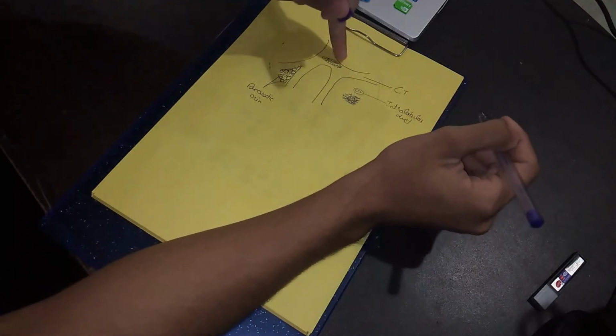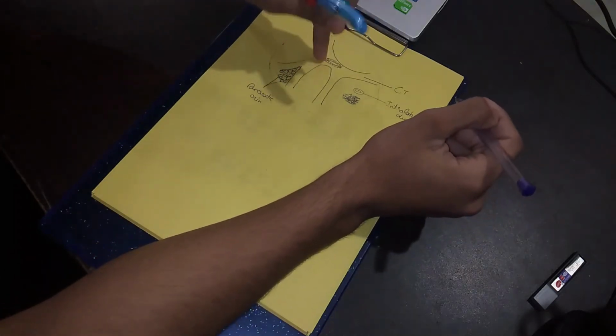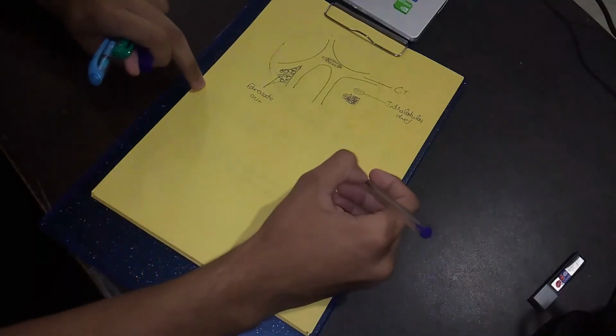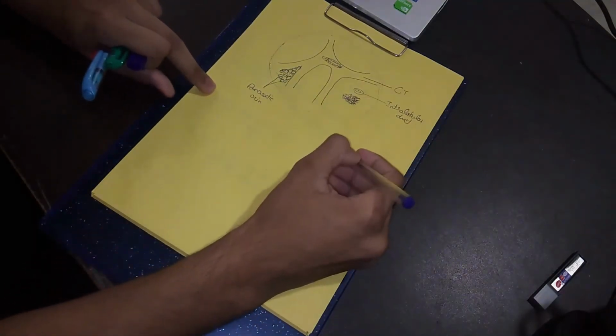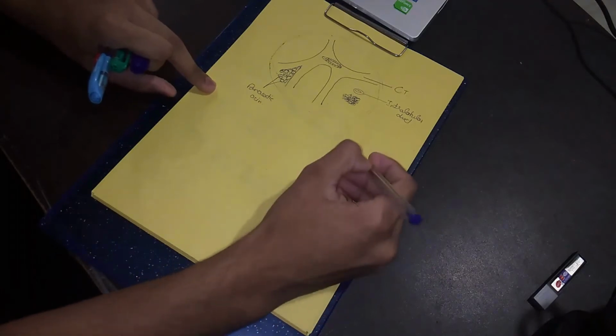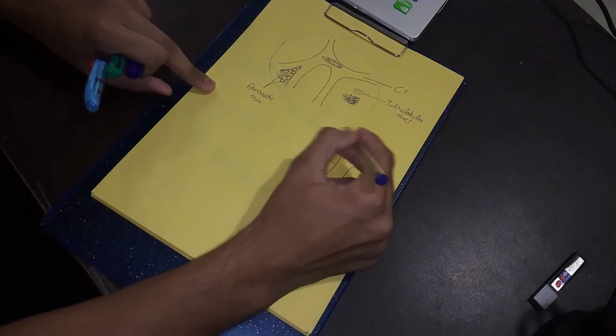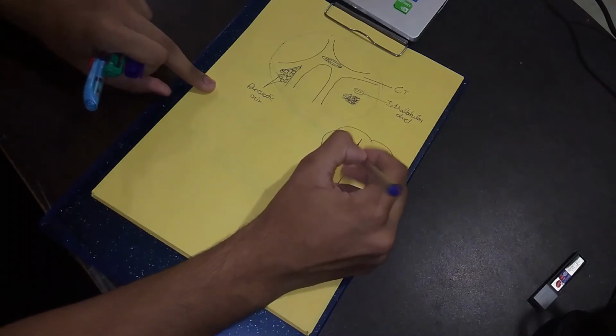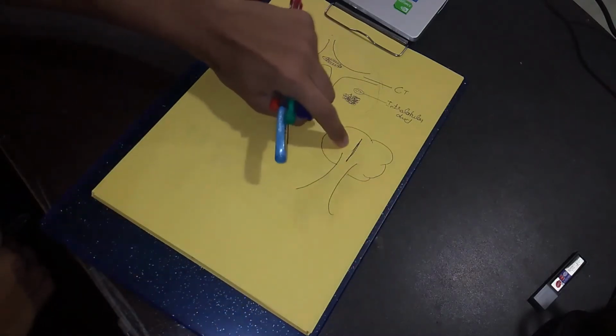So these nuclei will be present at the base in the interlobular duct. I will just explain what these are and what they are for. Like this is the tree. Imagine here is one branch of the tree.